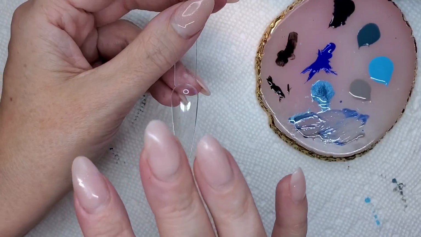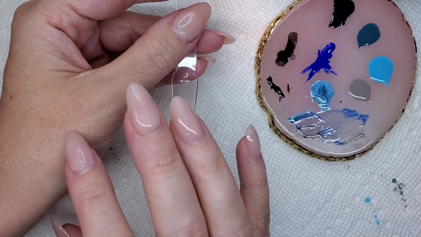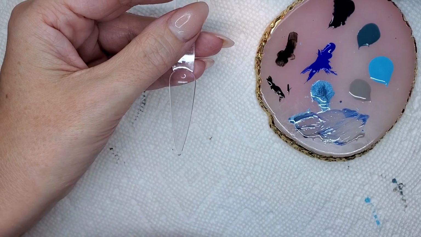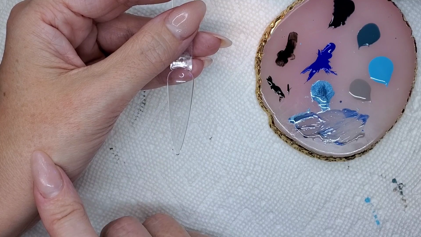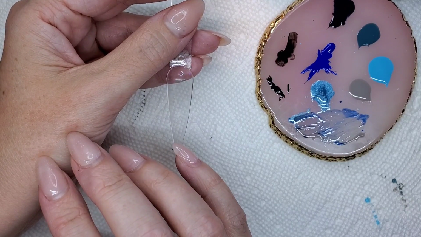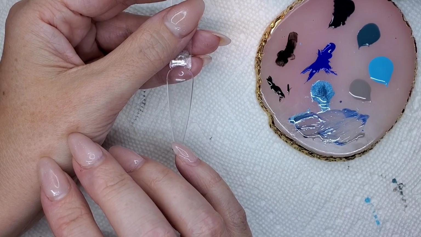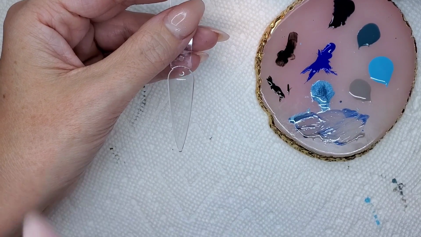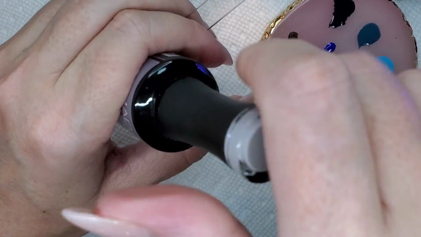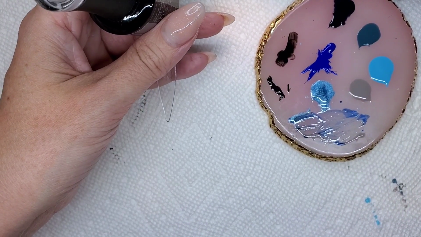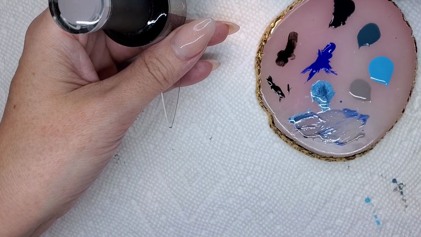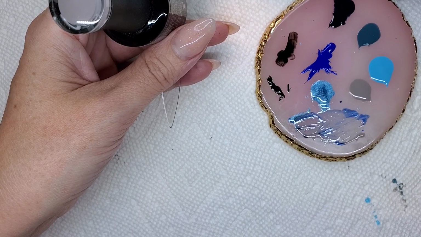Alright guys, and for the last nail, I just wanted to do all dots. I'm debating on whether I want to do a black background or a nude background. I think I'm going to do the nude background. Will it be too light compared to the rest of them? I don't know.